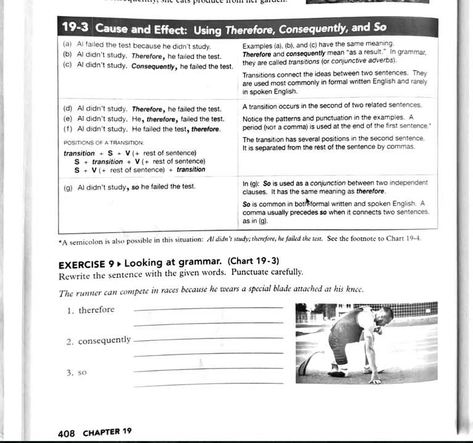So is common in both formal written and spoken English. A comma usually precedes so when it connects two sentences, as in G. So here, Al didn't study, comma, not a period, not a semicolon. So he failed the test. Okay?